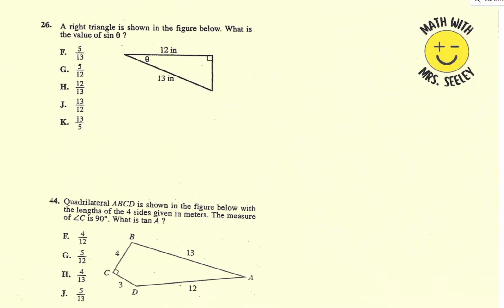So we want sine theta this time. So that means I want the opposite over the hypotenuse. So here's my opposite, and here's my hypotenuse. I know that 13 has to be on the bottom. So therefore, it's got to be F or H. I know it can't be H because that would be adjacent over hypotenuse and be cosine. So I can use a trick to help me get the answer.